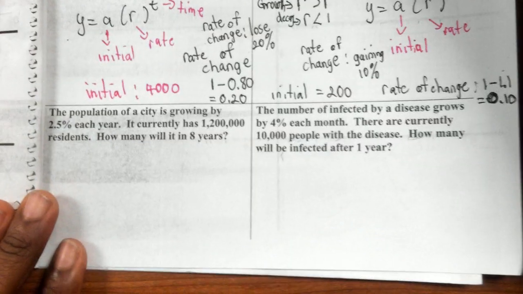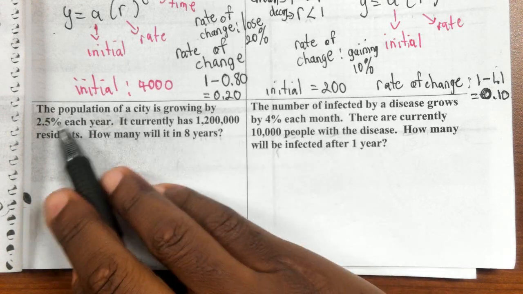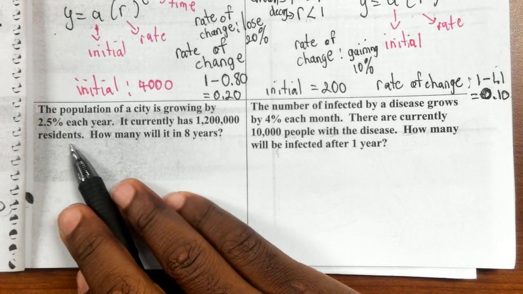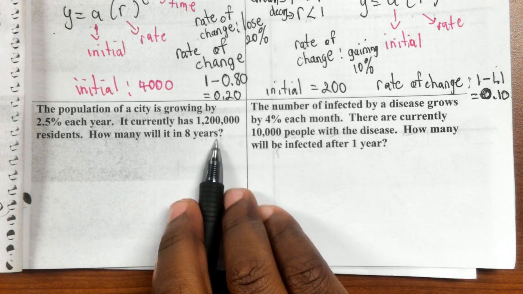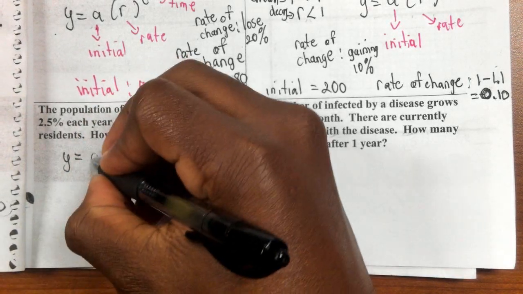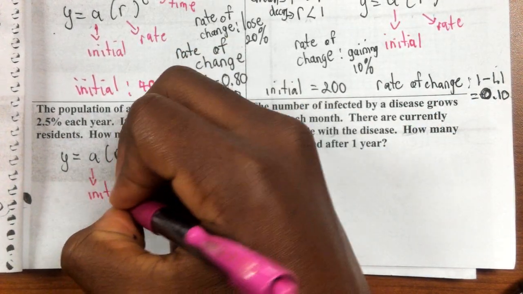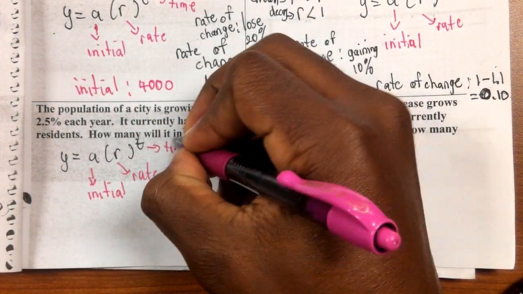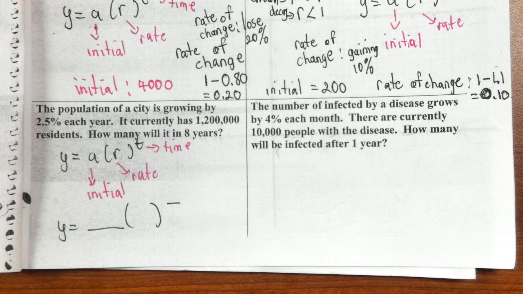Okay, last question. This one we actually have to solve. It says the population of a city is growing by 2.5% each year. It currently has 1,200,000 residents. How many people will it have in 8 years? We're using that same formula, where A is your initial, R is your rate, T is time. You're going to write an equation where y equals some initial value, some rate over some period of time.